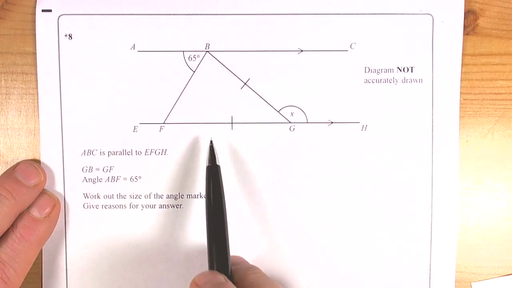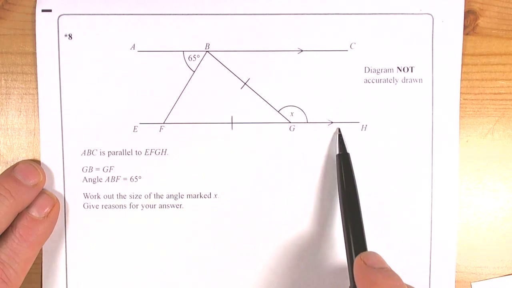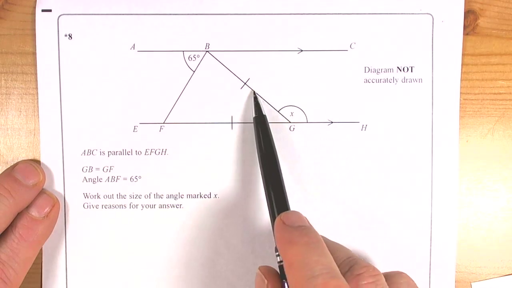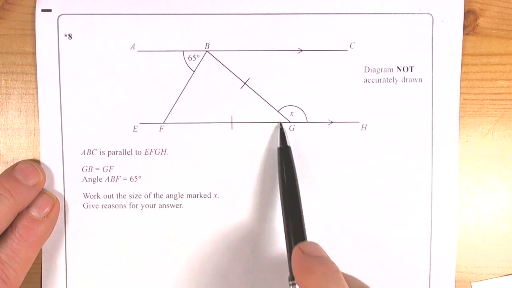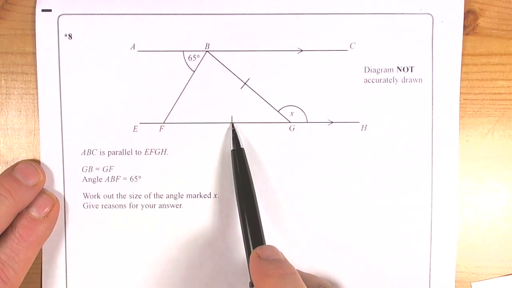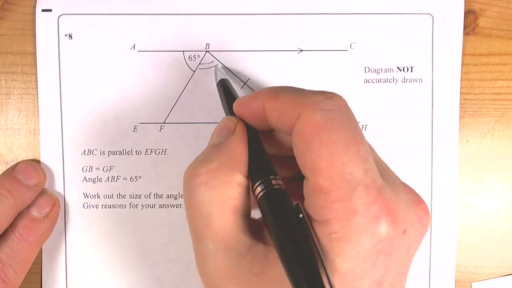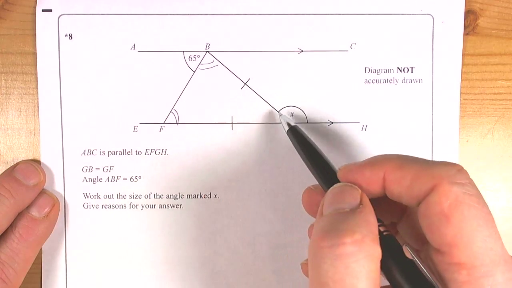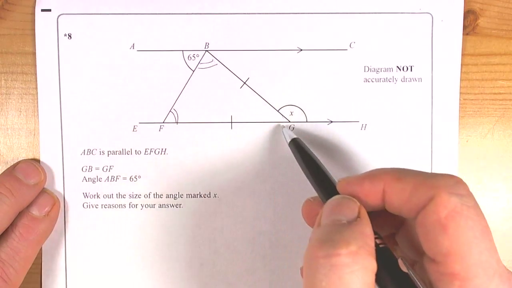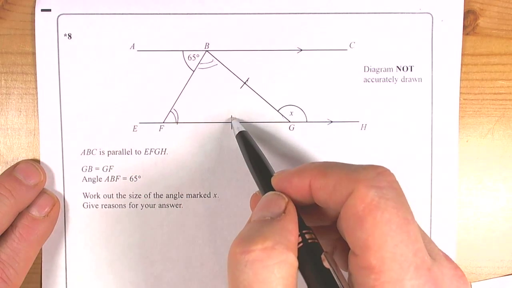So this question involves angles, and we can notice very quickly when we look at the picture there's parallel lines, and there's these two dashes through the side of this triangle BFG. This is telling us it's an isosceles triangle, so straight away we should be thinking that this angle here is going to be the same as that one. Base angles in an isosceles triangle are equal, and the base angles, remember, are coming from the ends of the lines that are the same length.